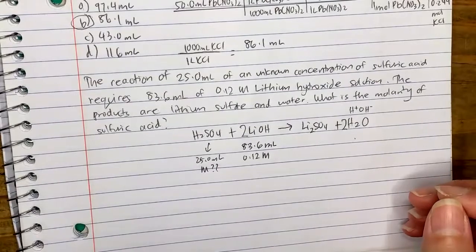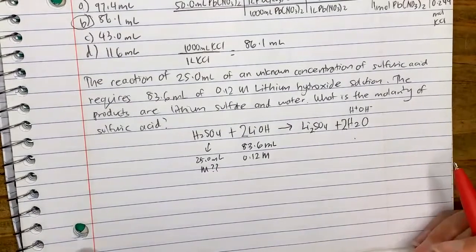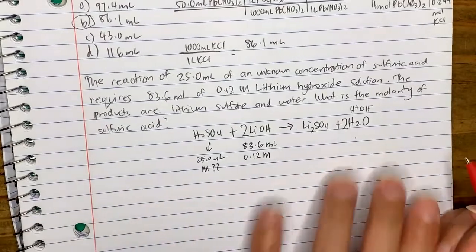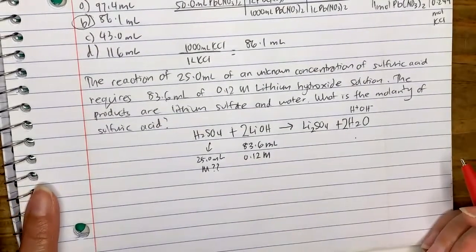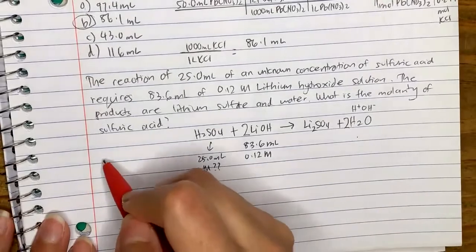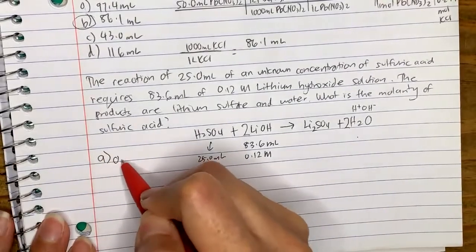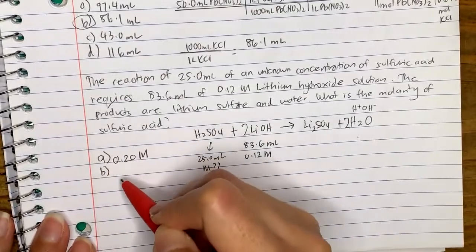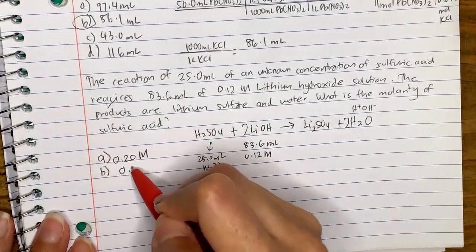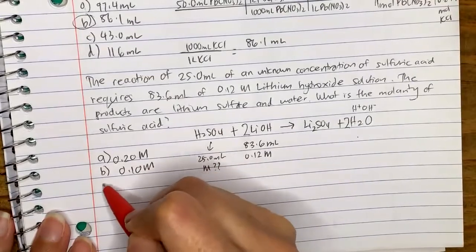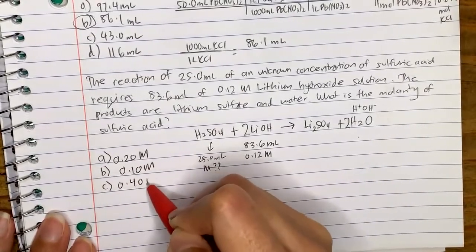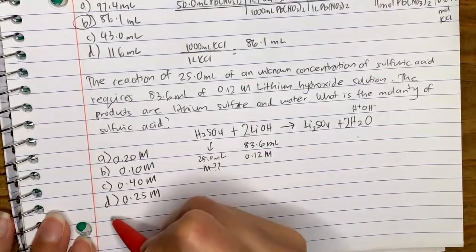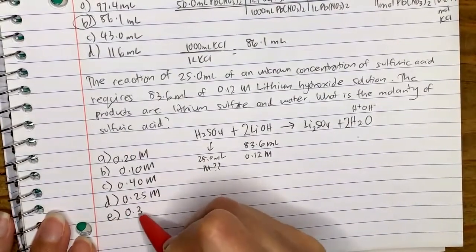All right, so let's go ahead and try working this out. I'm going to write the ABCD choices, and you can start working on the math, and then we'll see if you can get the same answers. A is 0.20 molarity. B is 0.10 molarity. C is 0.40 molarity. D is 0.25 molarity. E is 0.36 molarity.